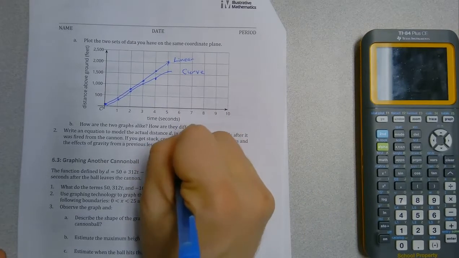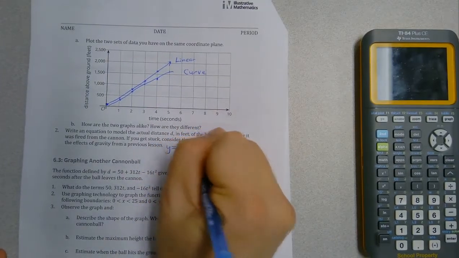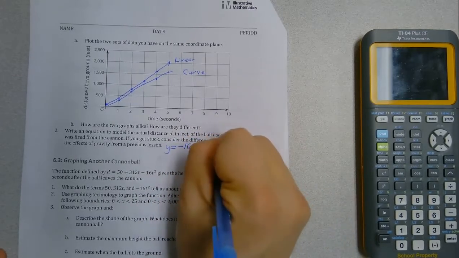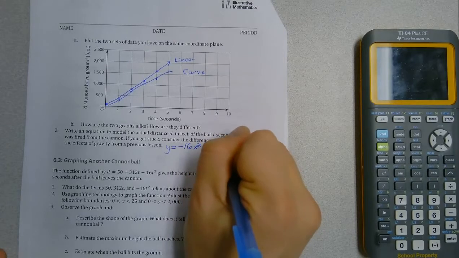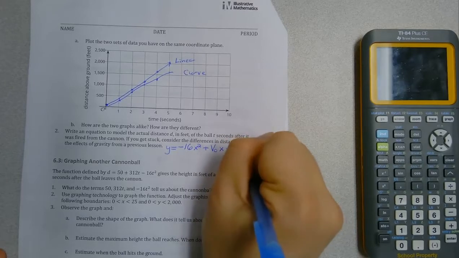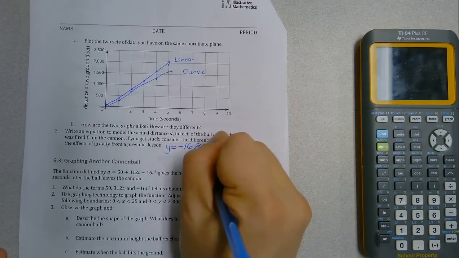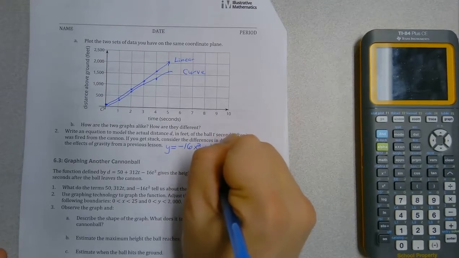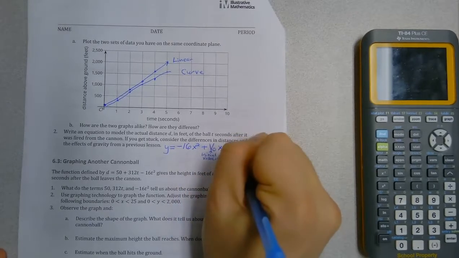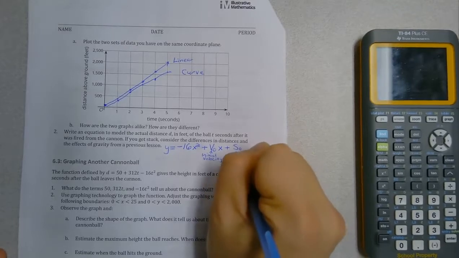The height is going to be y equals negative 16x squared plus v naught times x plus s naught. And v naught is our initial upward velocity, and s naught is our initial height.